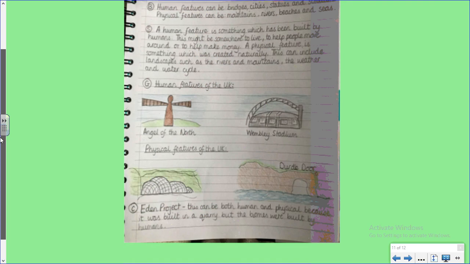Now for gold, I had to choose two human features of the UK. So it could be two that we saw previously on the Word document, or it could be two that you know and just want to do yourself. I've drawn them. I've also coloured them as well because I think colouring looks quite nice. And I've labelled them, and I've chosen two physical features of the UK. So I've chosen the Eden Project and Durdle Door. I've drawn them and labelled them and coloured them in. So that's my gold here.